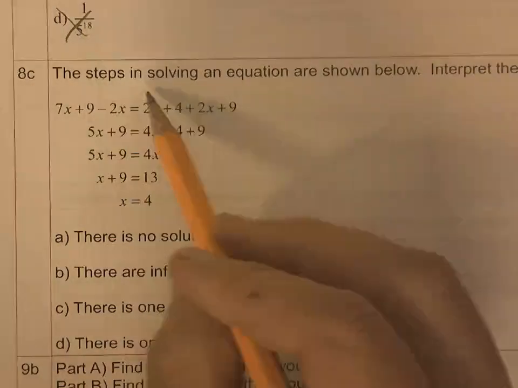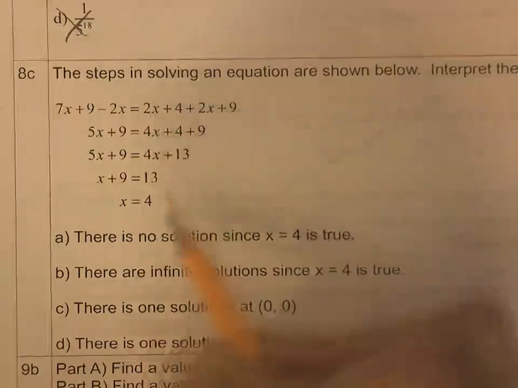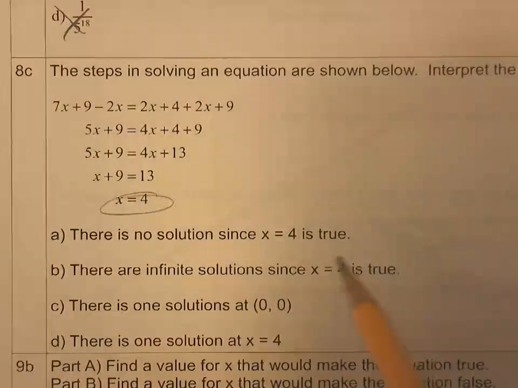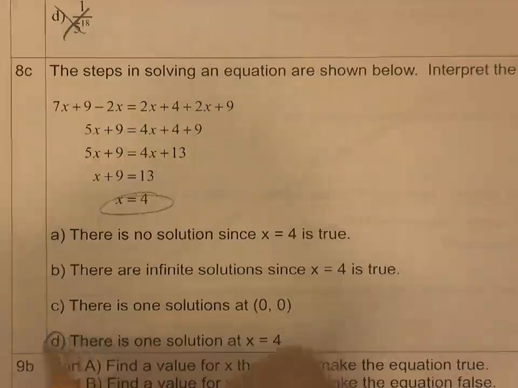All right, the steps in solving an equation are shown below. Interpret the solution. So I get down to x equals 4. What does that mean? It means there's one solution. There is one solution, and it occurs at x equals 4, so the answer is D.